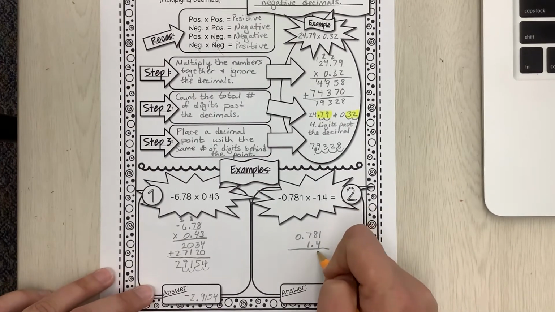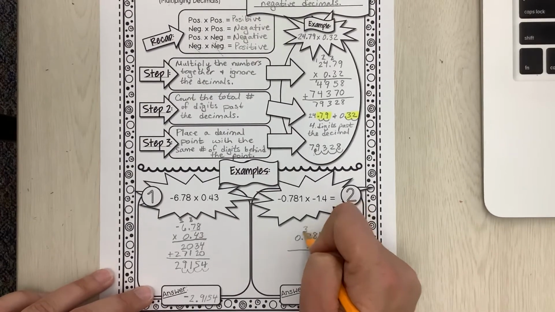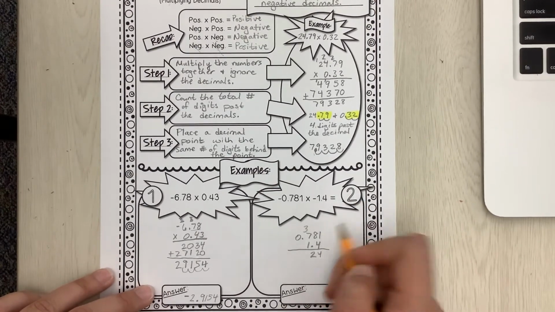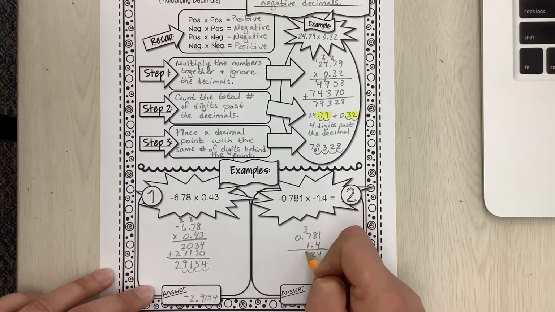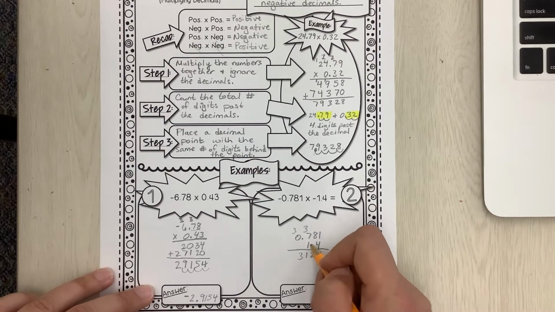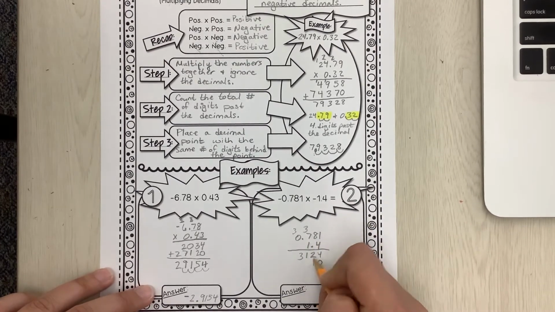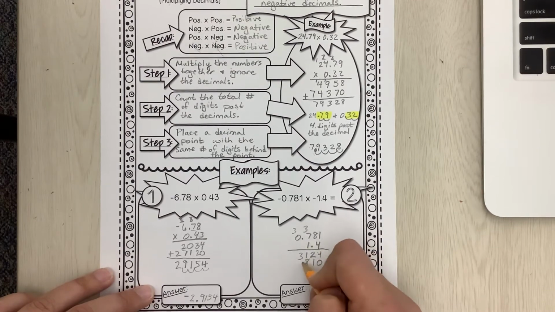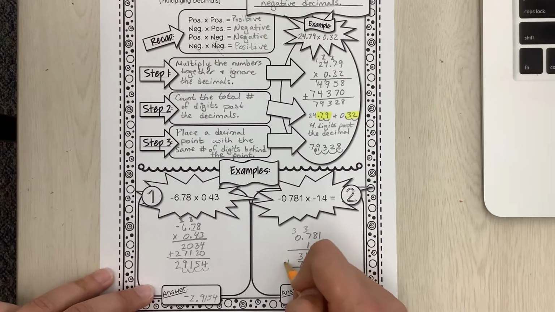4 times 1 is 4. 4 times 8 is 32. Put the 2, carry the 3. 4 times 7 is 28, plus the 3 is 31. So put the 1, carry the 3. 4 times 0 is 0, plus 3 is 3. Now, I'm going to put a 0 underneath so that my 2 can start with the 1. 1 times 1 is 1. 1 times 8 is 8. 1 times 7 is 7. And 1 times 0 is 0. So I don't need to write that. I'm just going to go ahead and do this.